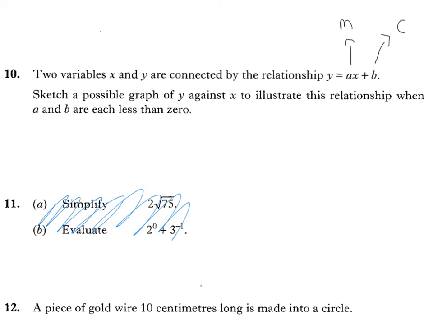It's then asking us to sketch what this might look like. Now, just with a bit of thought, this question is actually pretty straightforward. If a is less than 0, what we know is that the gradient is less than 0. Now, a line that's got a gradient less than 0, that's a line that slopes downwards from left to right. Now, if we're told that the y-intercept is less than 0, then that's just a line that slopes downwards from left to right and cuts the y-axis below the origin. Alright, so pretty straightforward. Use a ruler for it.